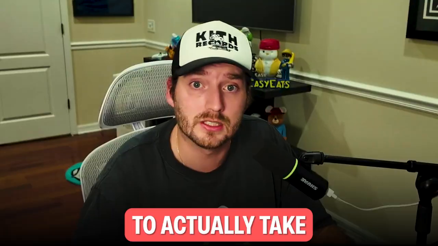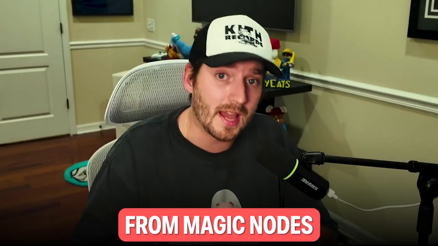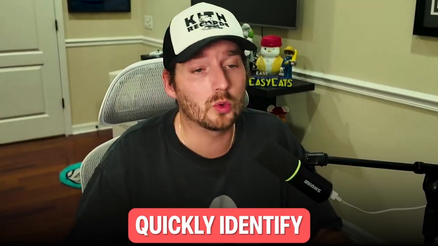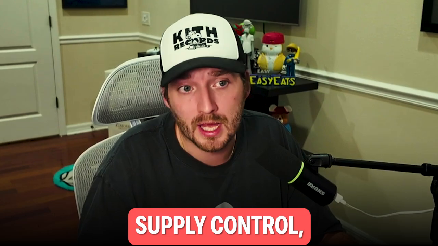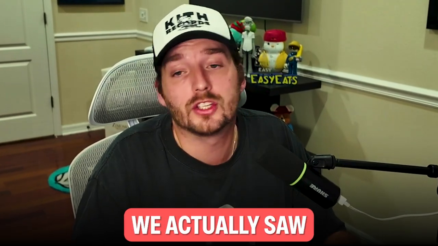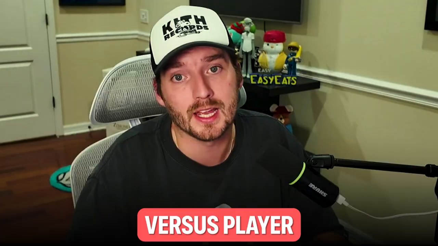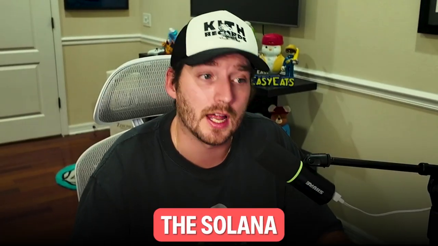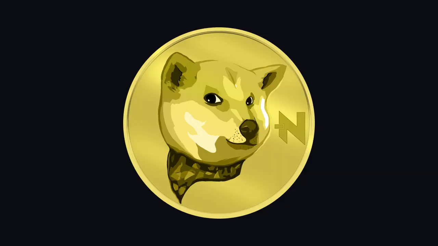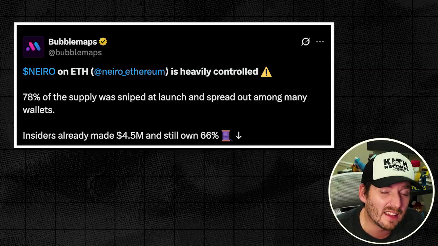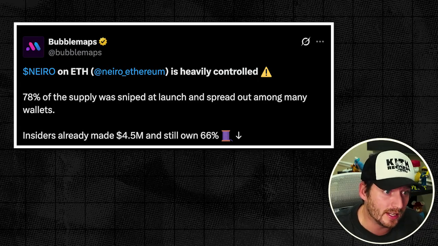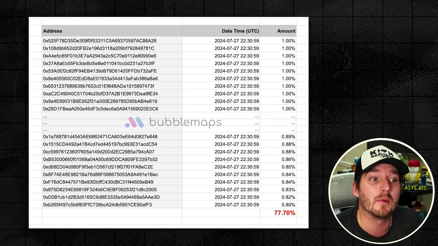Now, the last thing to actually take a look at here, and using these tools from Magic Nodes and time travel, we can also quickly identify how much of tokens are supply controlled, whether you want to admit it or not. We actually saw Nero on Ethereum launch in PvP, or player versus player head-to-head combat against the Solana token. And many people speculated that the ETH one may actually run more, but 78% of the supply in the ETH, Nero on ETH, was sniped at launch and spread out amongst many wallets.